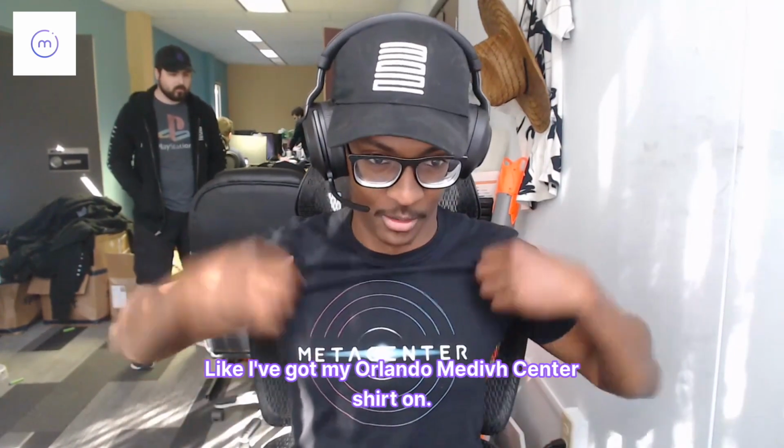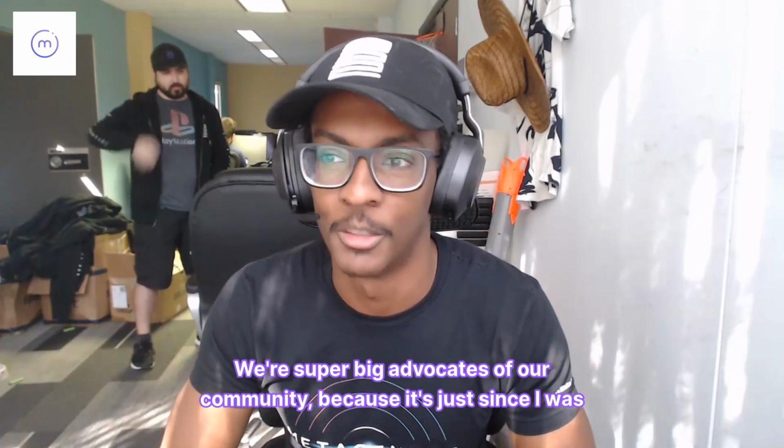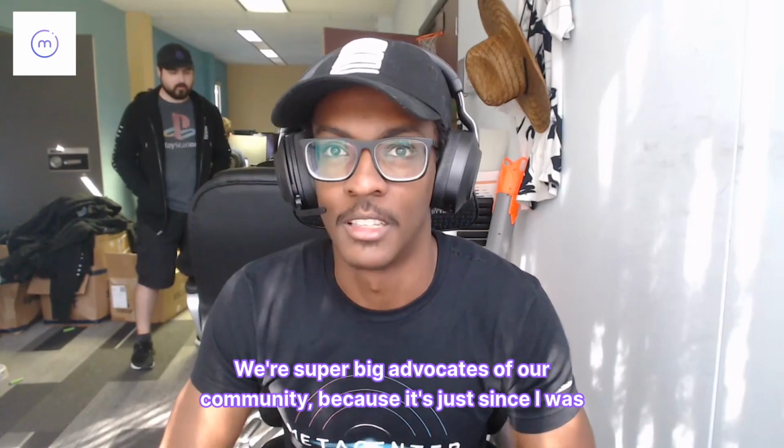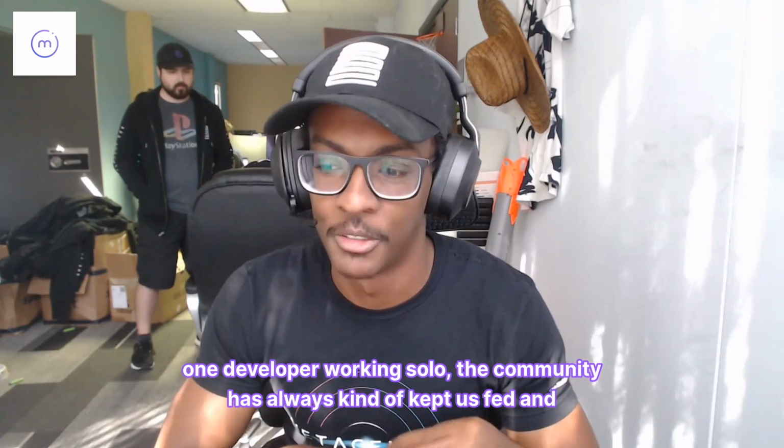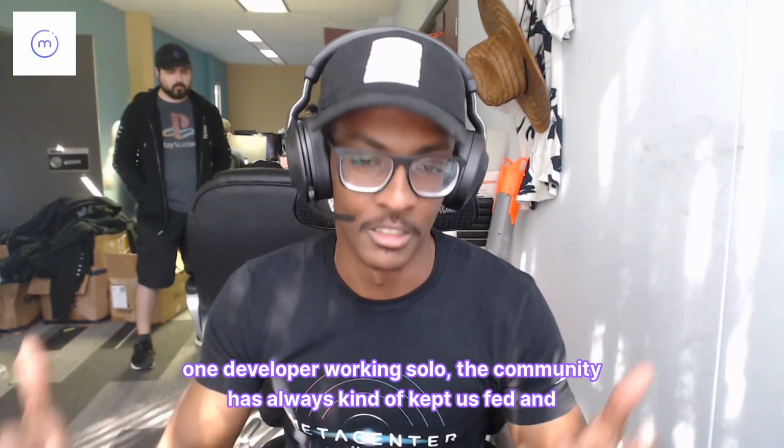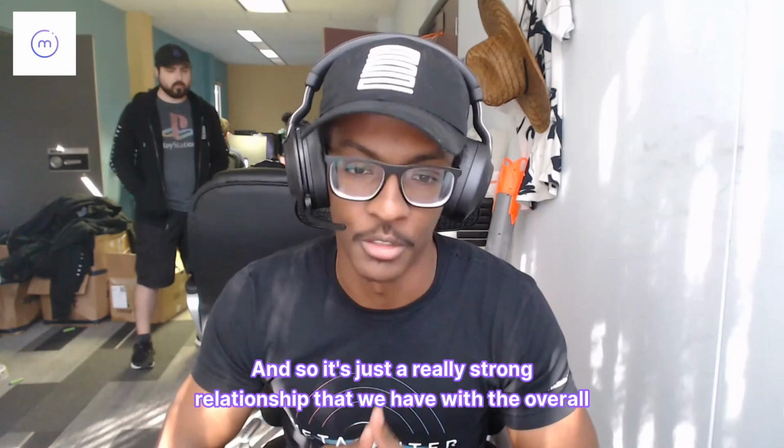Like I've got my Orlando Meta Center shirt on. We're super big advocates of our community because since I was one developer working solo, the community has always kind of kept us fed and growing. And so it's just a really strong relationship that we have with the overall community in Orlando. So that's kind of our first layer.